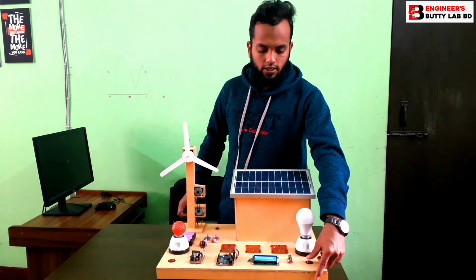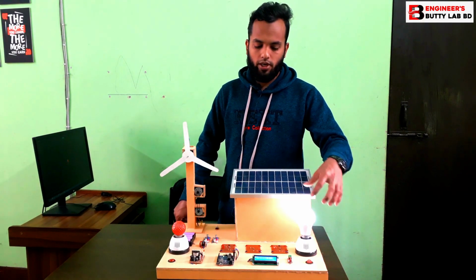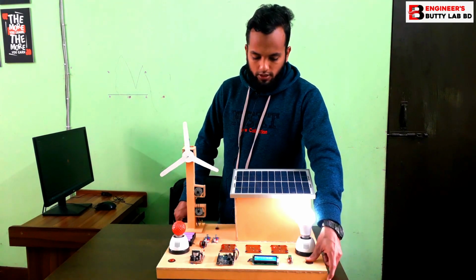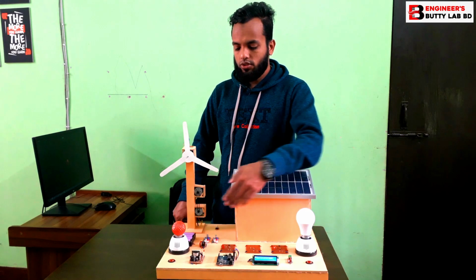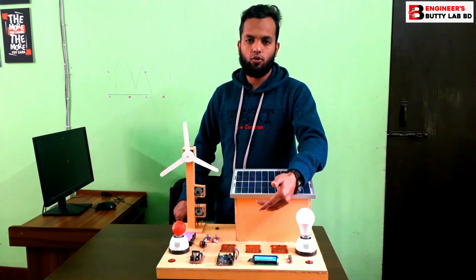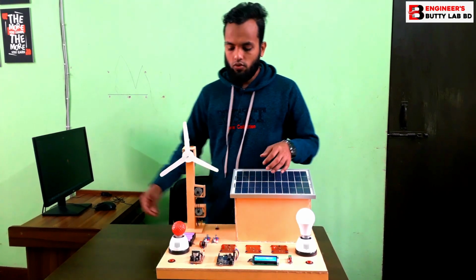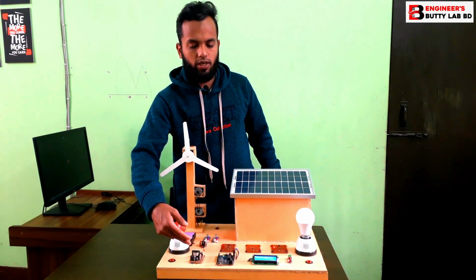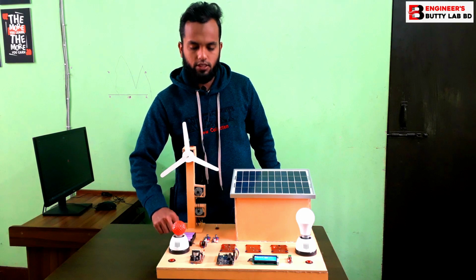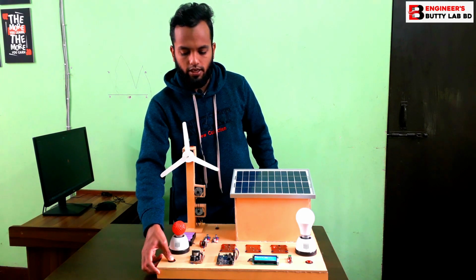Now we will turn on our DC load. It's our DC load that's operated from our battery voltage, and in that same case we use an AC load also, and we need to convert this DC voltage to AC voltage to operate this AC load. So we use an inverter circuit, and this inverter circuit will convert this DC voltage to AC voltage and turn on this AC load.